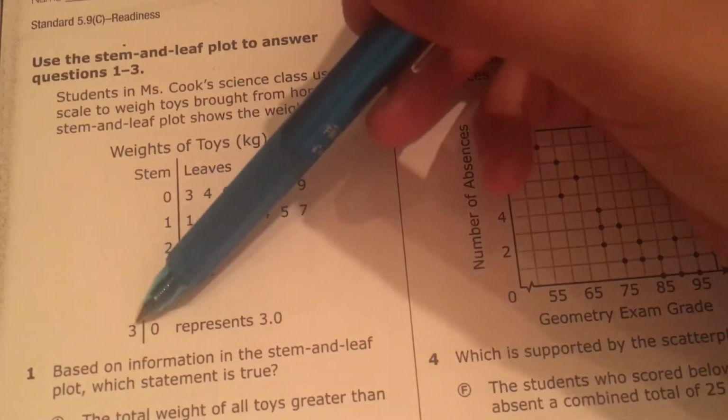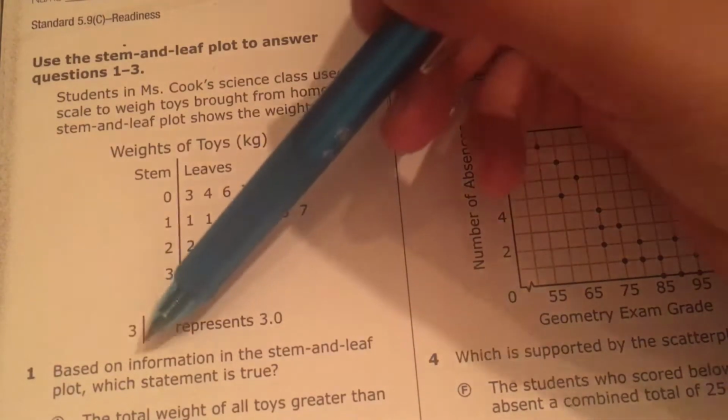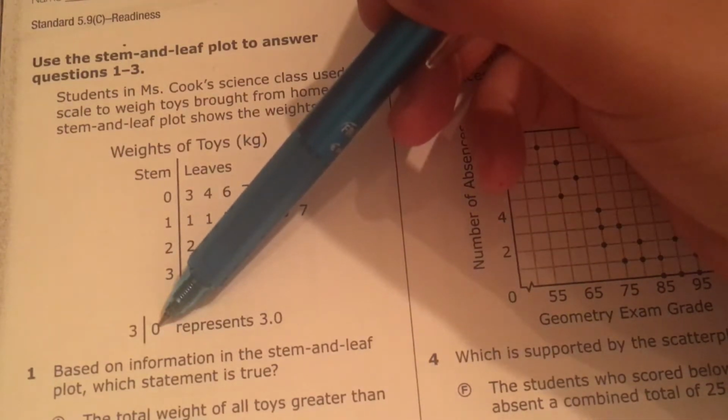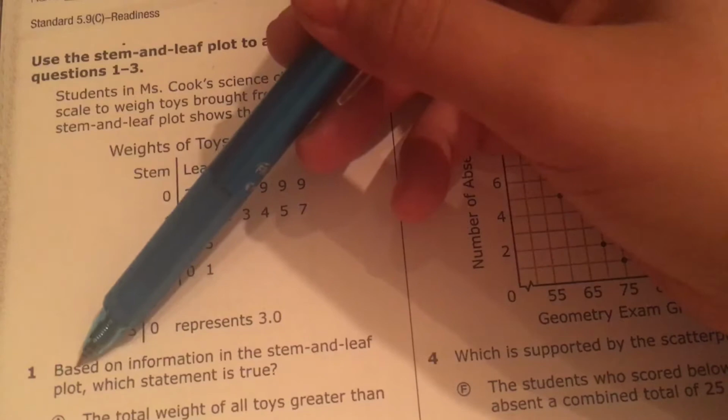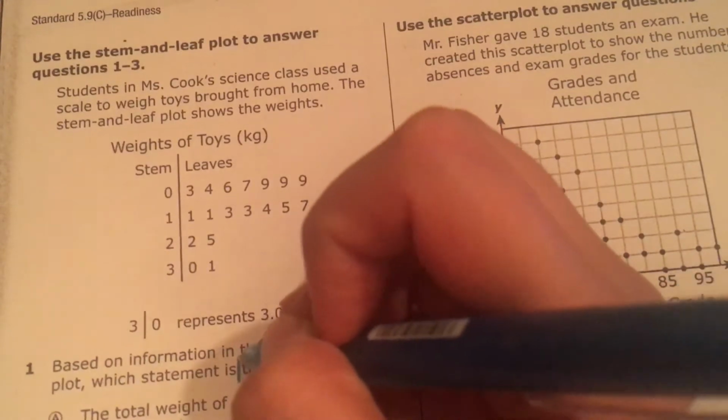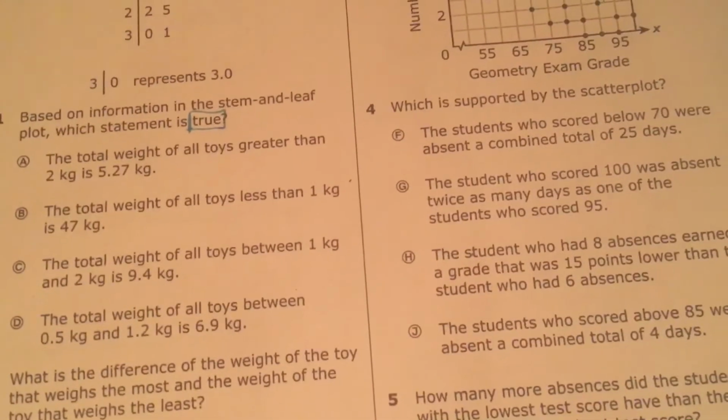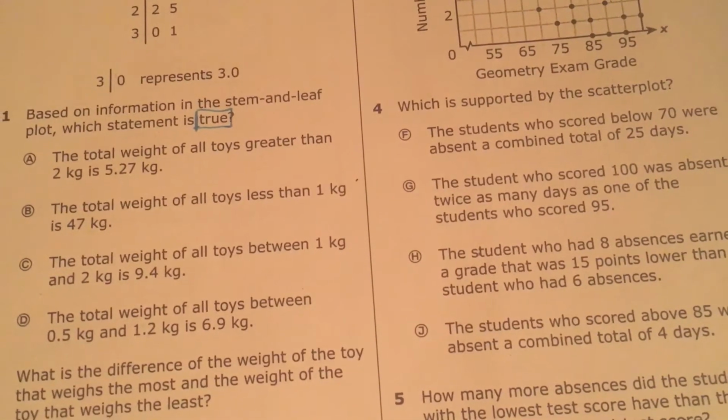Okay, so whatever number is in the stem is going to be in front of the decimal, and the number in the leaves is going to be the number after the decimal. So the question says, based on information in the stem and leaf plot, which statement is true? Okay, so we're looking for the one that is true. Be prepared to show a lot of work in this one.